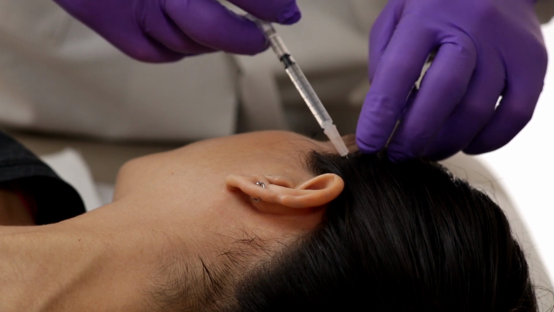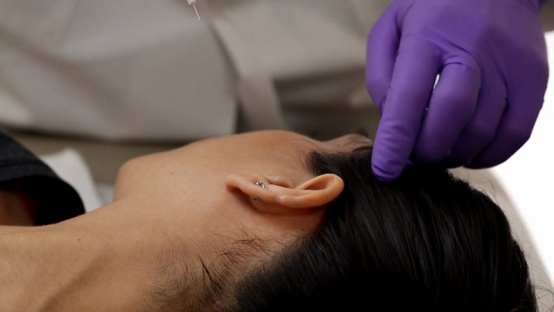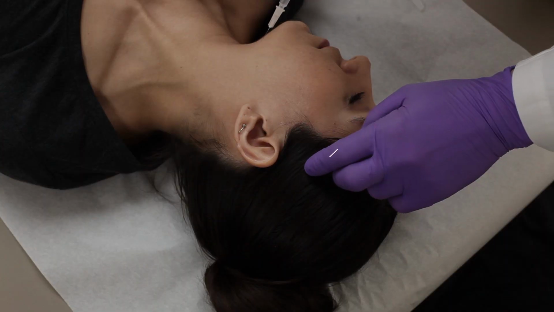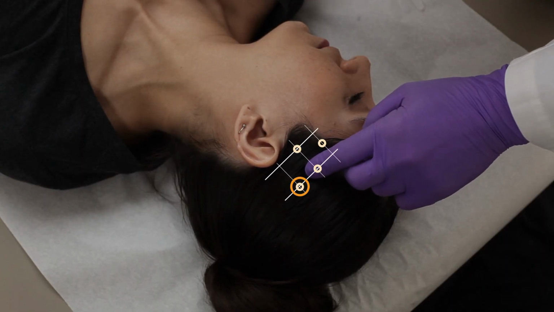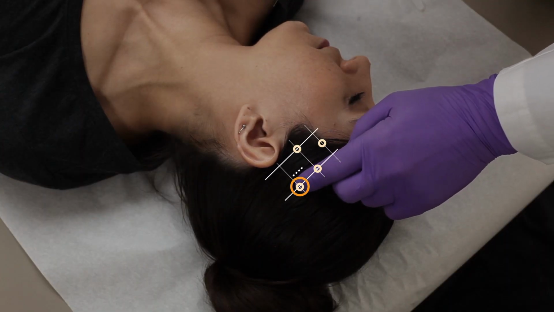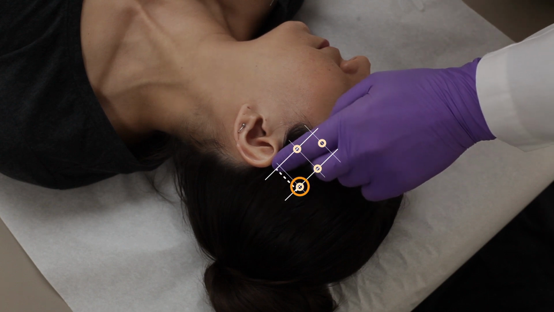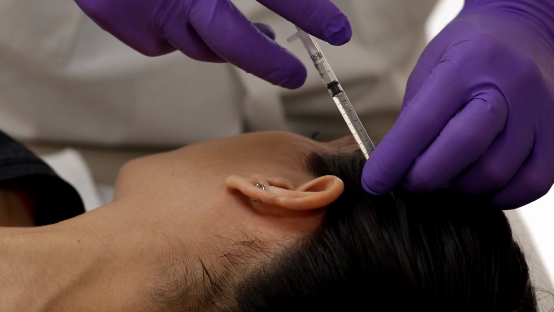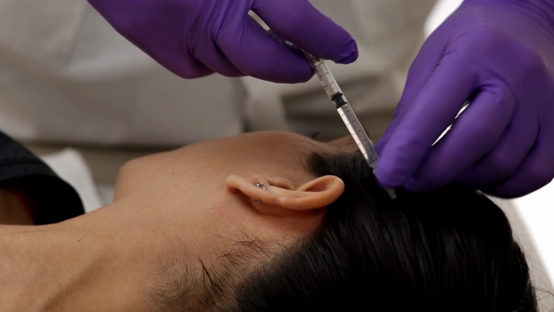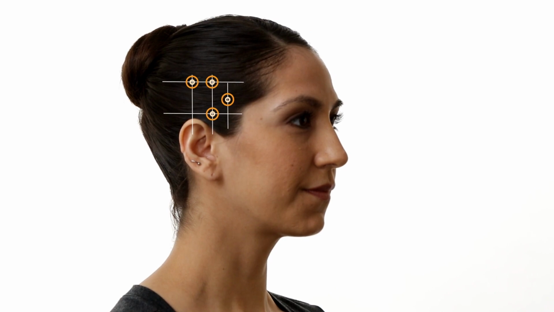This injection should still be within the hairline. For the fourth injection, move approximately 1.5 to 3 centimeters or 1 to 2 fingers breadth back from and in line with the second injection and in line with the mid portion of the ear. Make the injection. Repeat the 4 injections on the contralateral side.